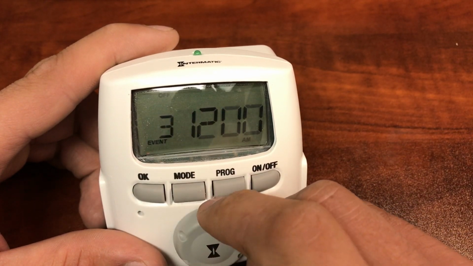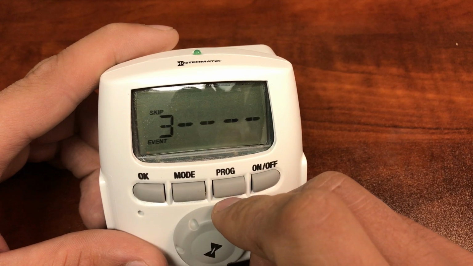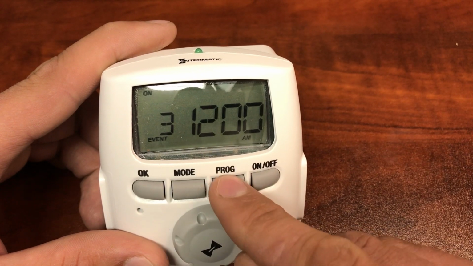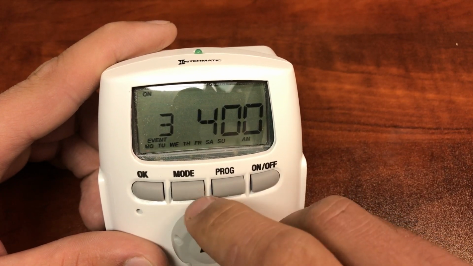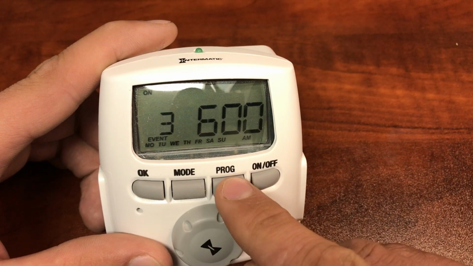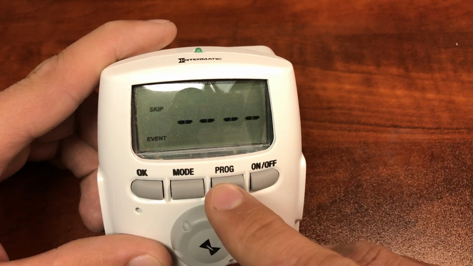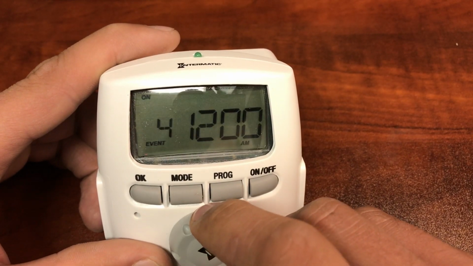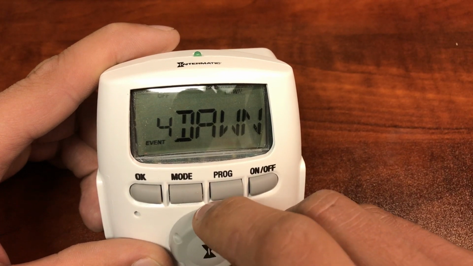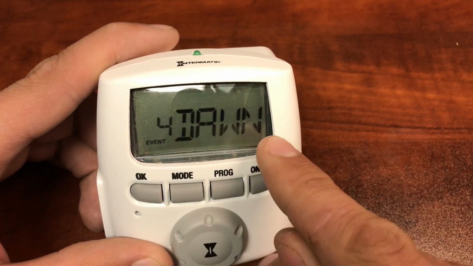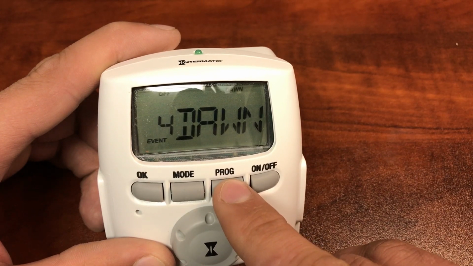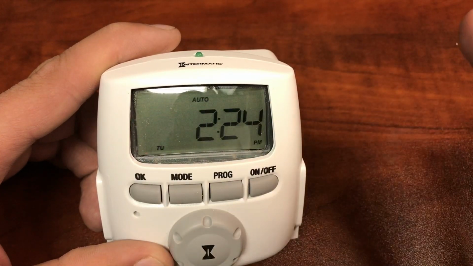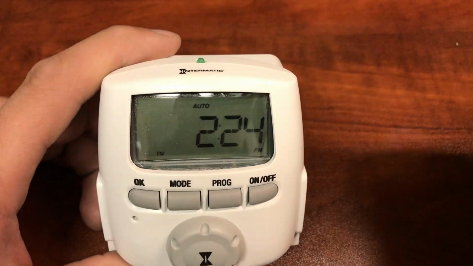Right now it's at off. So we turn the wheel till we see it on at a specific time. We hit Program, all days of the week. We're going to have the lights turn back on early in the morning at 6 a.m. Now, next program, we hit Program again. We're going to have our lights turn off at dawn, so at sunrise. All days of the week. And that's it. Hit OK. Now you have programs in your timer.